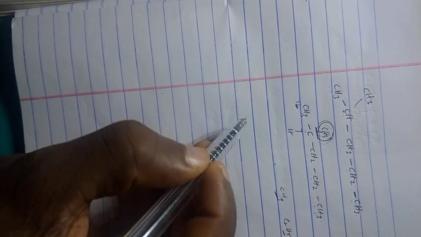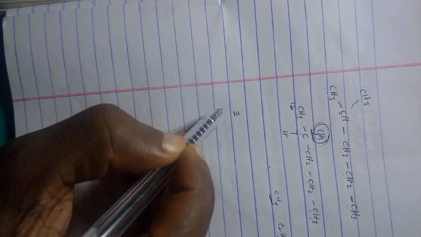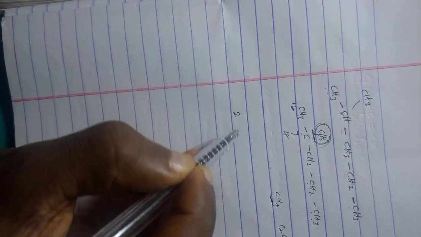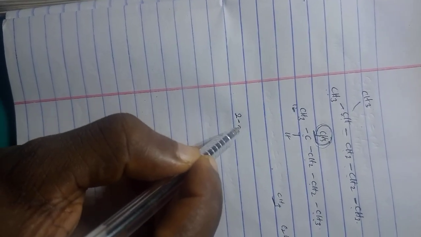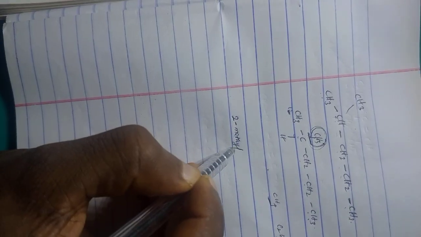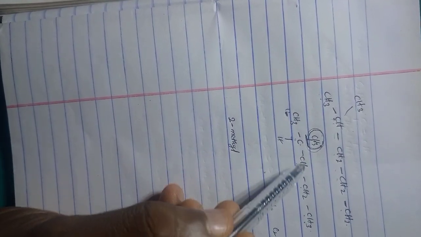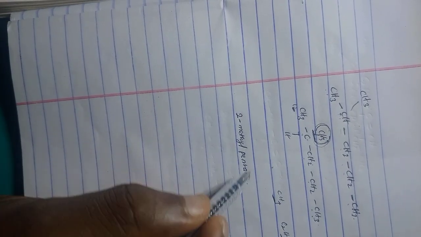So this is 2. Then another thing to know is that when you have numbers and letters, the number comes first, then the name. So 2-methyl, you get. Then 1, 2, 3, 4, 5, pentane. So this is 2-methylpentane, you get. So that's that. You can see it's very simple.